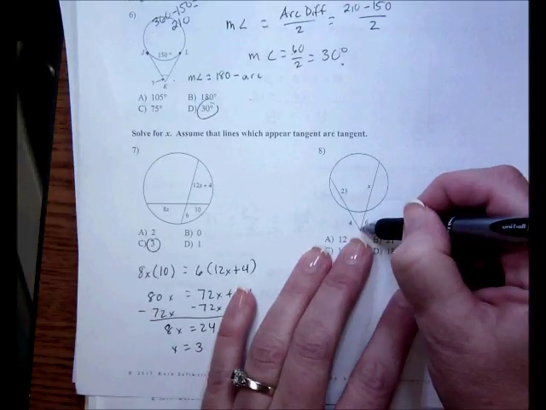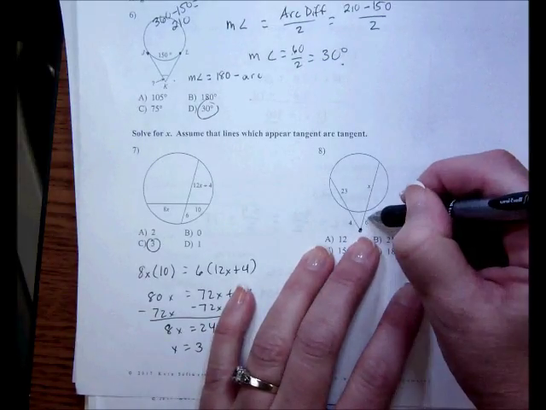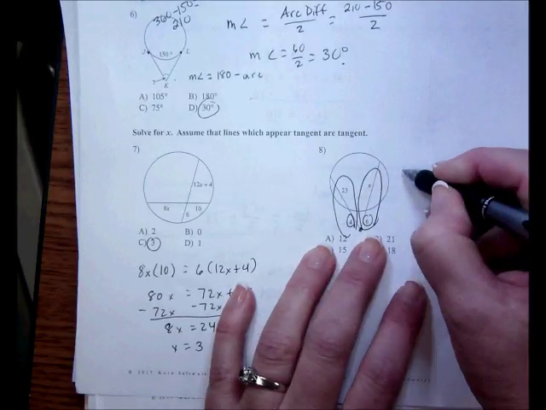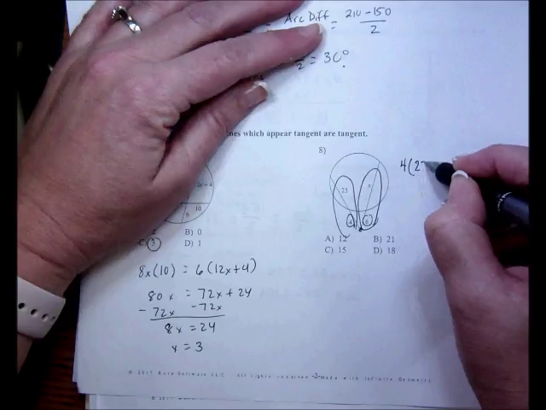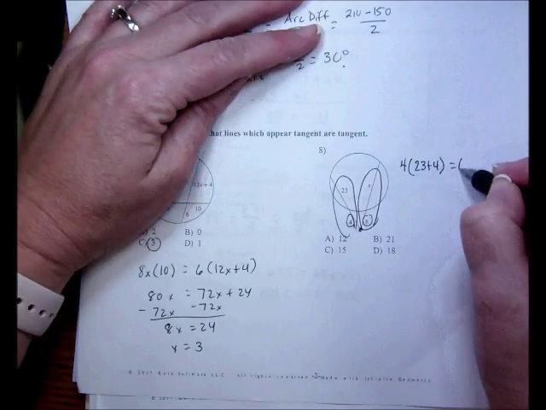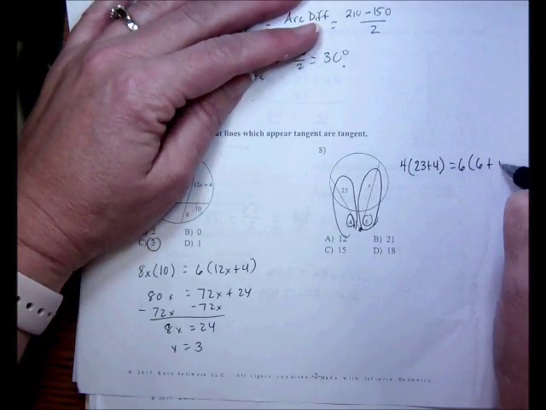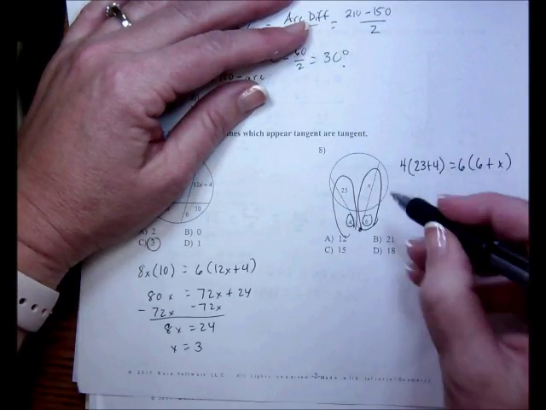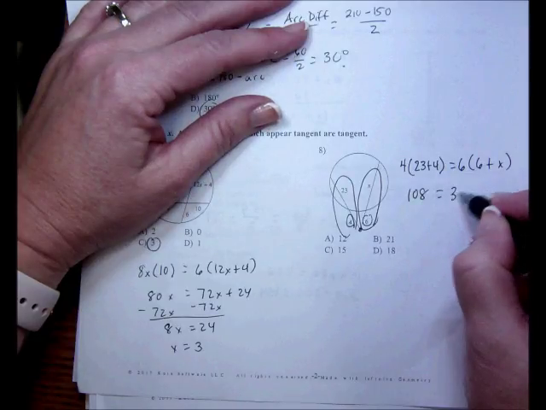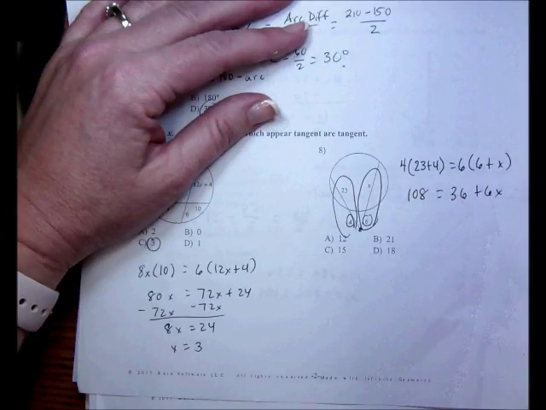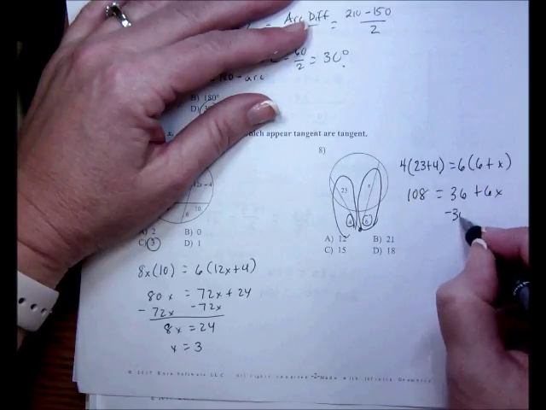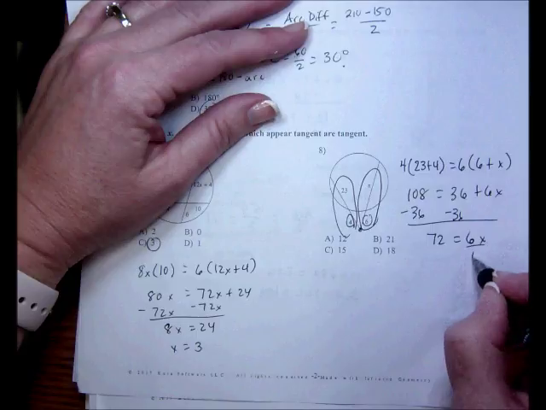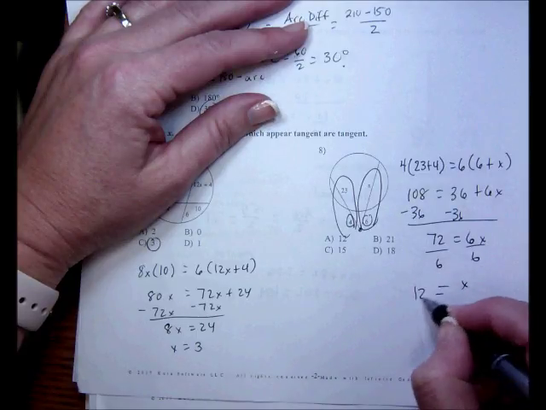Number 8, it's outside the circle, so it's outside times whole is equal to outside times whole. So 4 times (23 plus 4) is equal to 6 times (6 plus x). So I have 27 times 4 is 108, and that's equal to 36 plus 6x. Subtract 36 from both sides. It's 72. And so divide by 6, x is equal to 12.